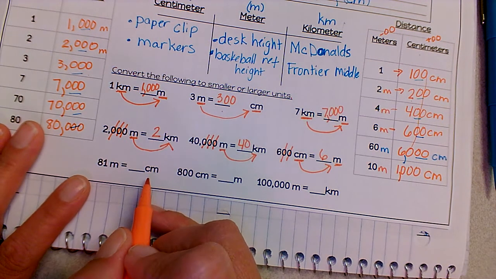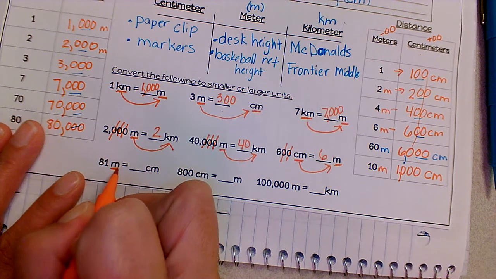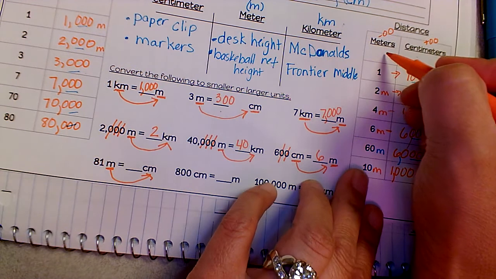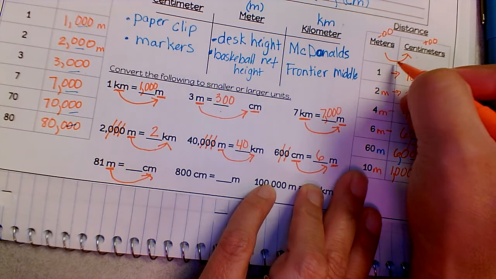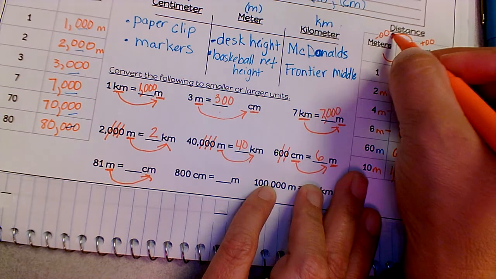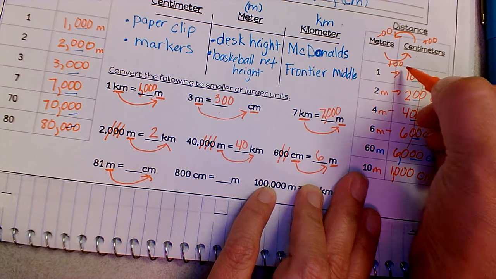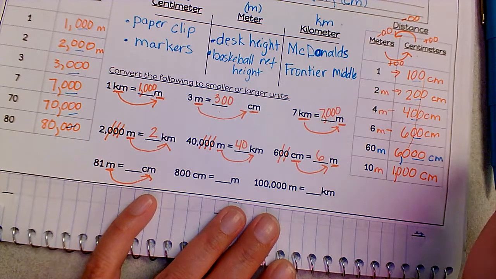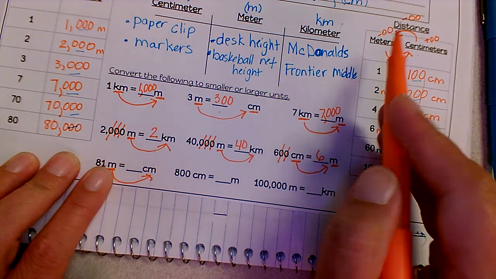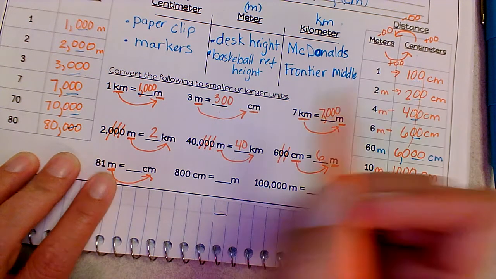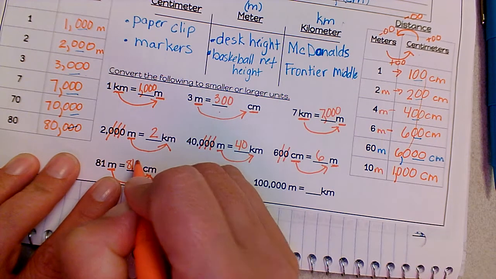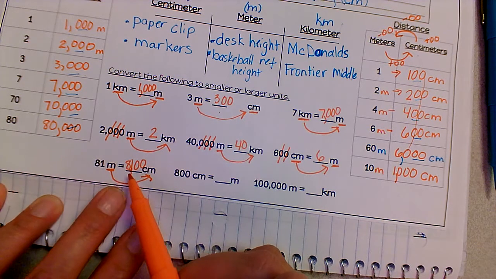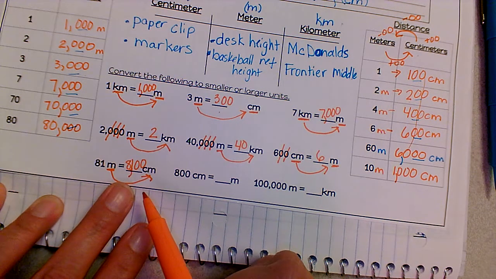All right. Now look at this one. I have 81 meters, and I'm going to go to centimeters. Meters to centimeters. I'm going to add 2 zeros, right? If I'm going from centimeters to meters, I'm taking away 2 zeros. So look, I'm going meters to centimeters. I'm going to add those double zeros. So I'm going to write my number and add 2 zeros. 1, 2. 1, 2, 3. 81 meters becomes 8,100 centimeters.